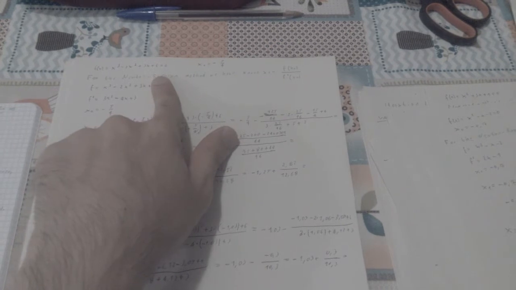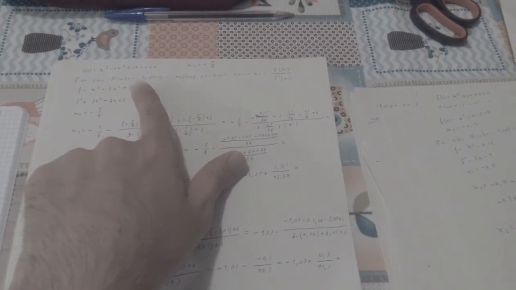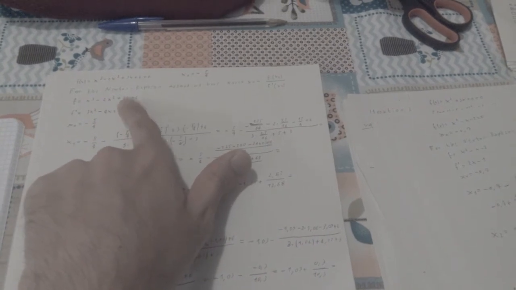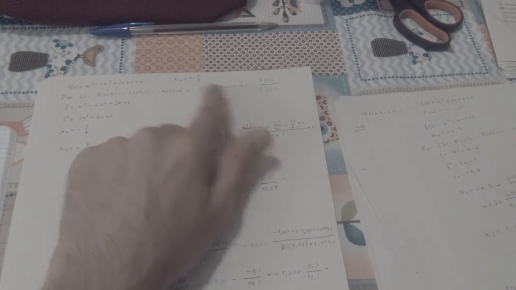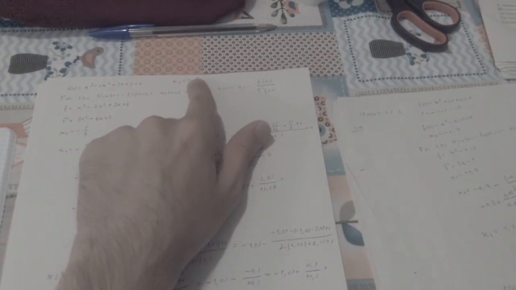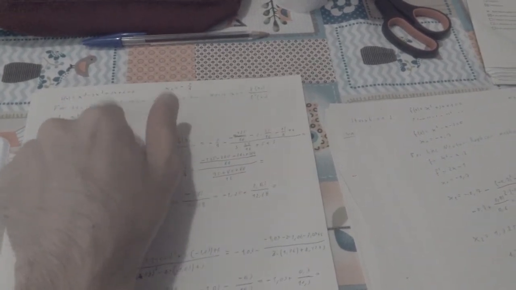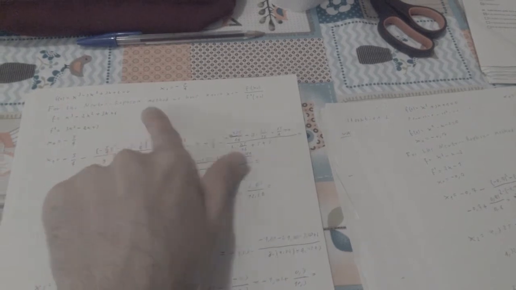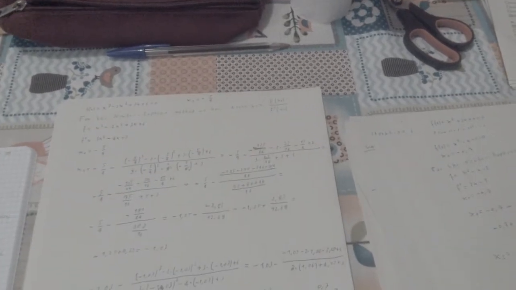So remember, you get the function, you write it down, you take the first derivative, so you gotta know the first derivative in terms of x, and then you get the starting value for x, and you subtract the value of the x plugged into the function over the value plugged into the first derivative. And then you go on and on and so on.